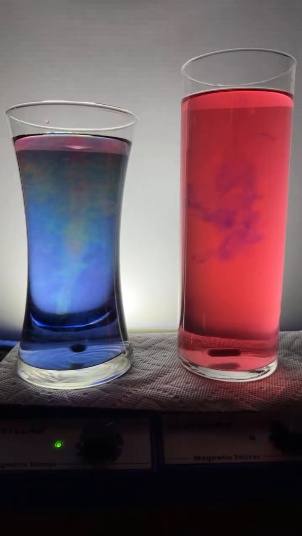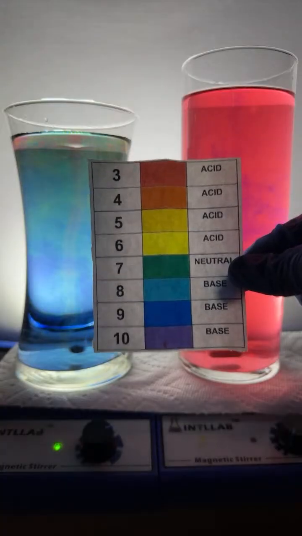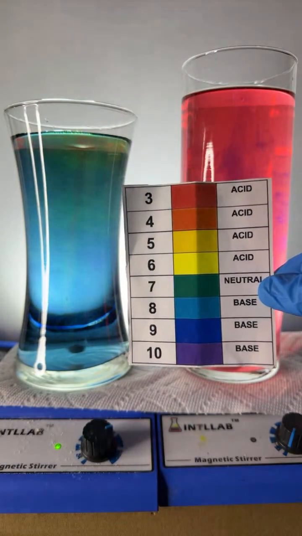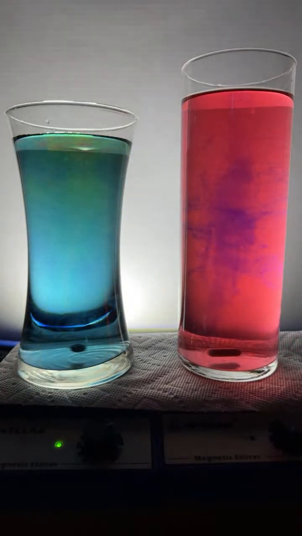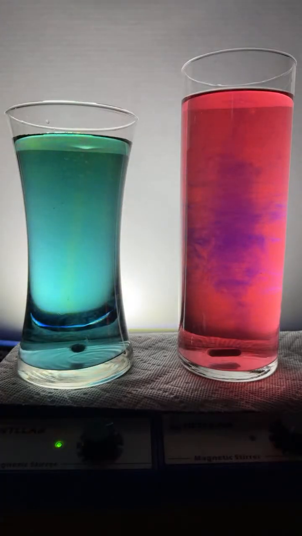Why did it make it yellow? Because the pH was 6. You're going to make different colors depending upon pH. If we hit pH 6, it's going to go yellow. I don't understand the question, Megan, but sure, I'd love to hear that.